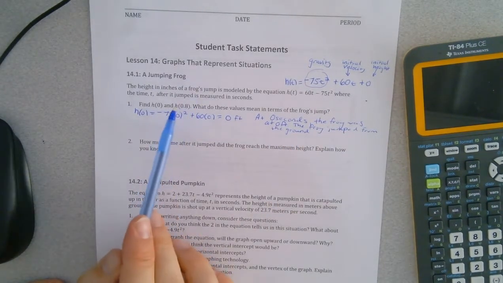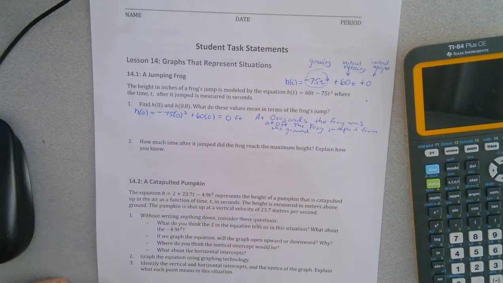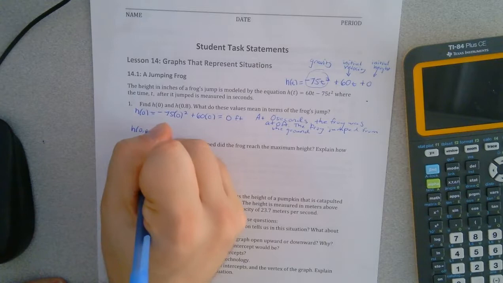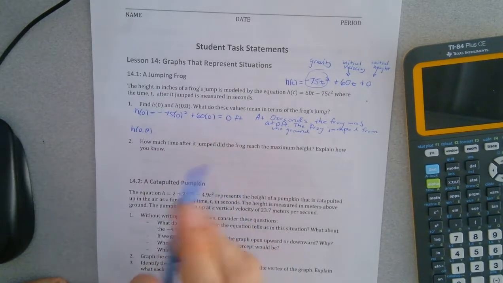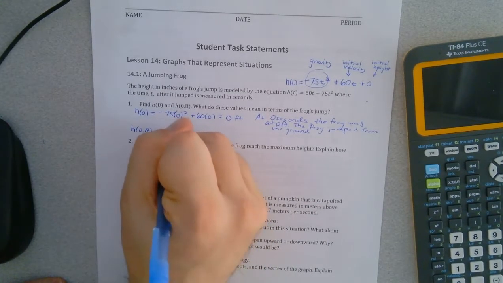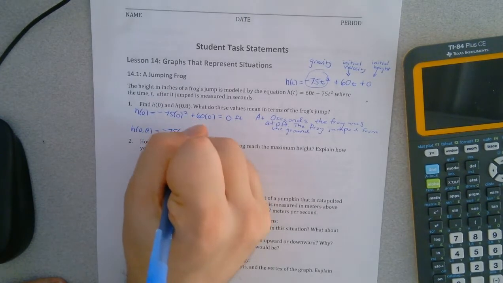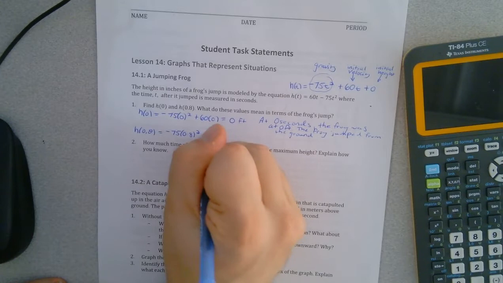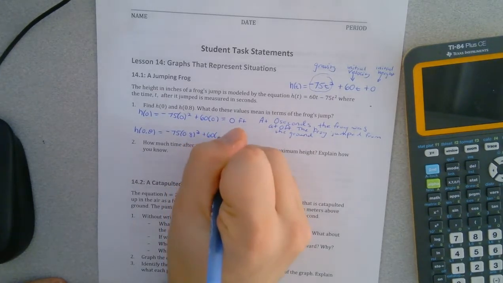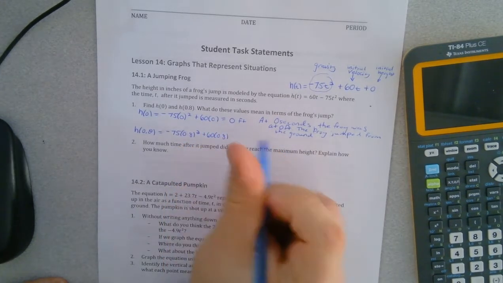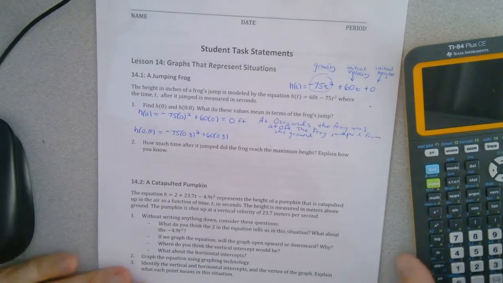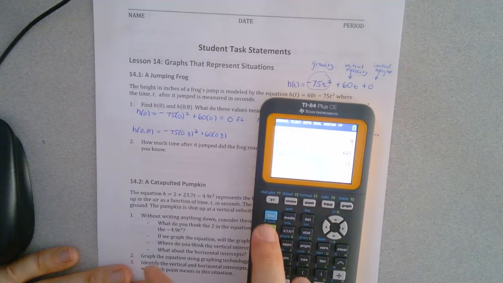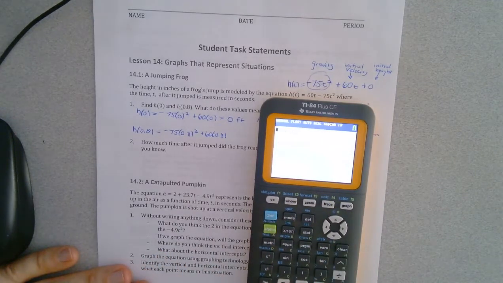And then we have to figure out what's the height after 0.8 seconds. So if I go h of 0.8 and plug that in, we would go negative 75 times 0.8 squared plus 60 times 0.8, and then see what we get. So let me clear everything out in there.